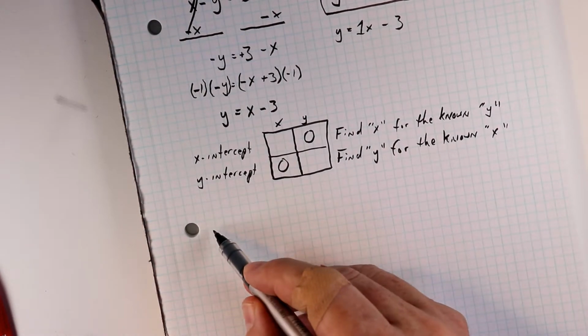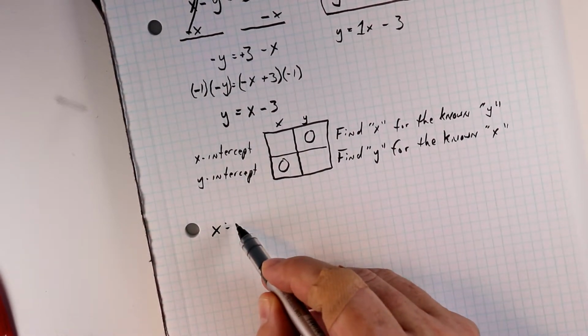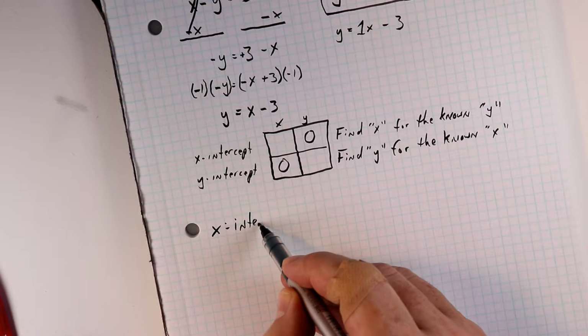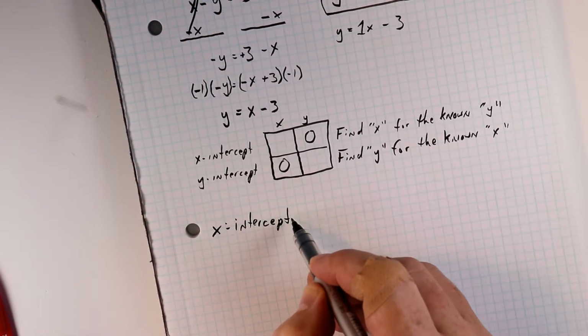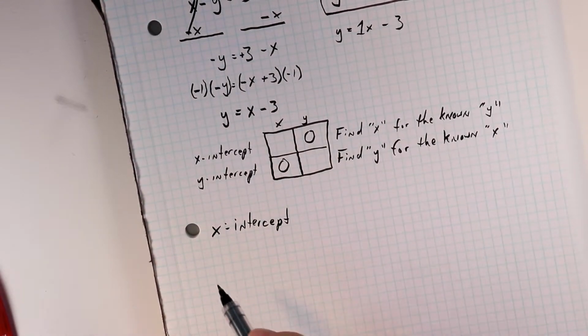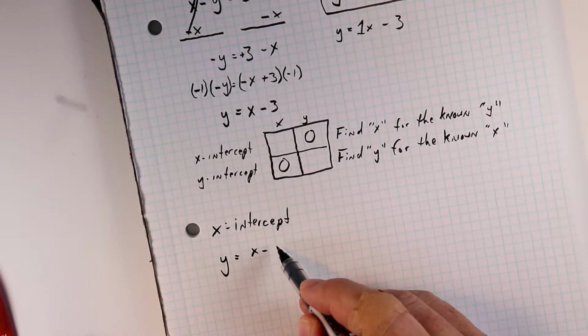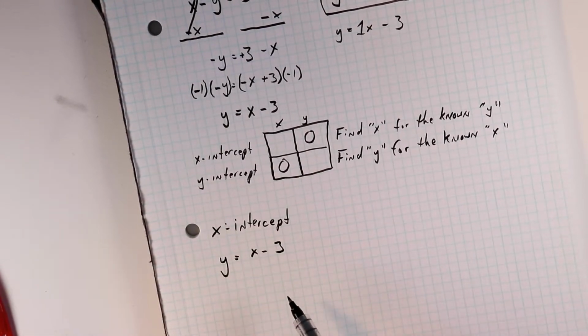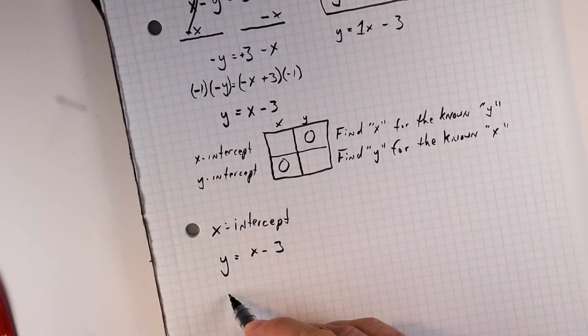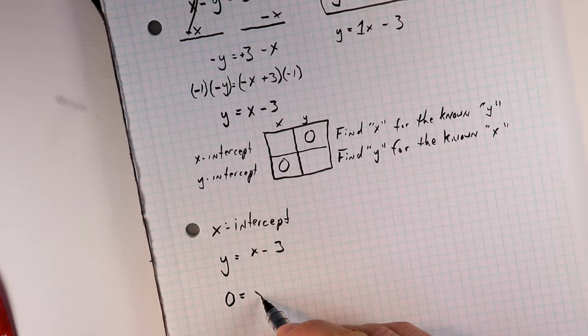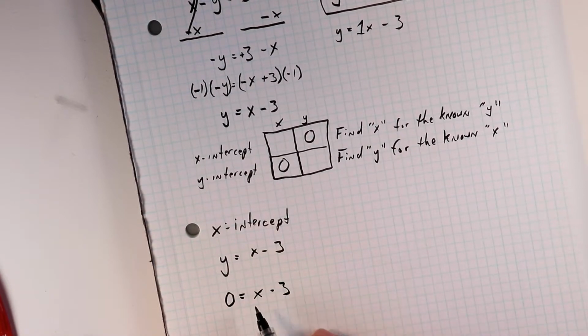For the x-intercept, we're going to say y equals x minus 3. So in this case, we know that y equals 0. So we're going to put a 0 here. So 0 equals x minus 3, and we have to find the value for x.